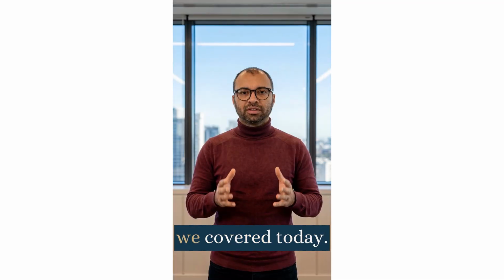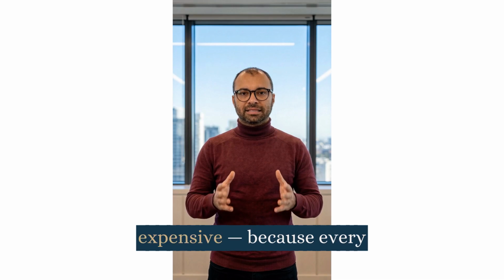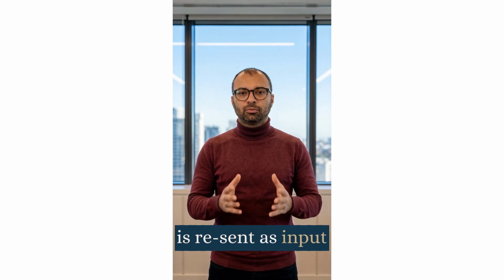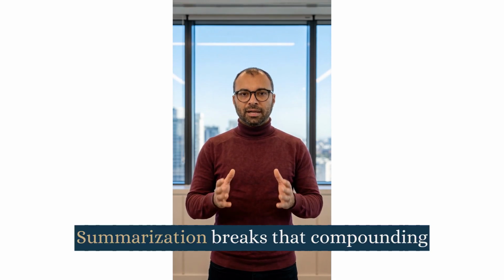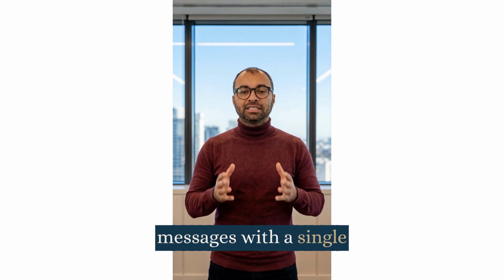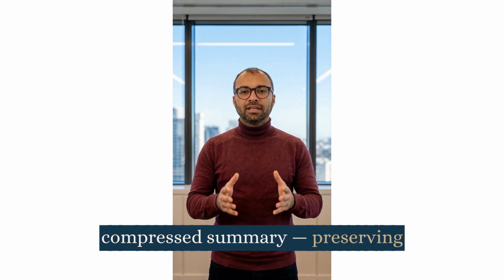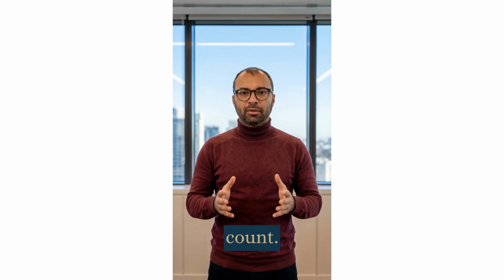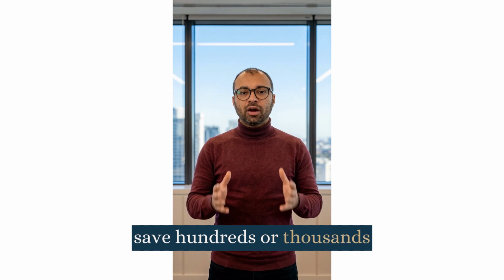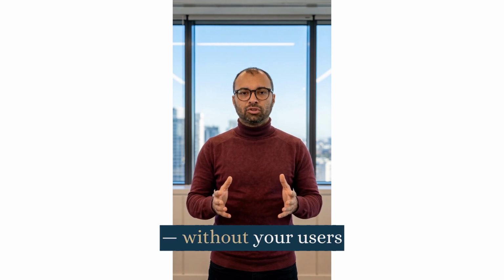Let us recap what we covered today. Long conversation histories are expensive because every message in your history is resent as input tokens on every single API call. Summarization breaks that compounding cost by replacing old messages with a single compressed summary, preserving context while slashing token count. At scale, this can save hundreds or thousands of dollars per month without your users noticing anything.